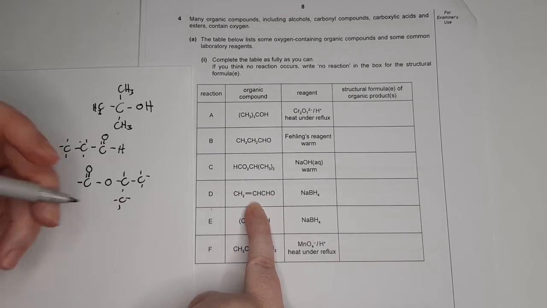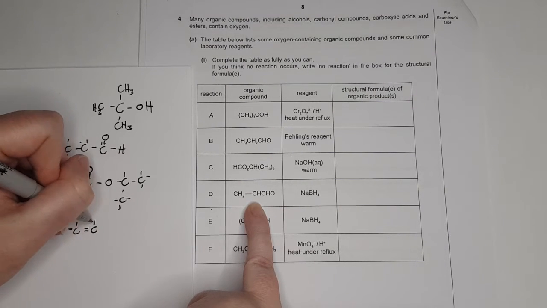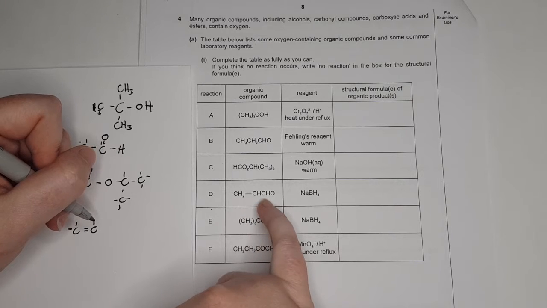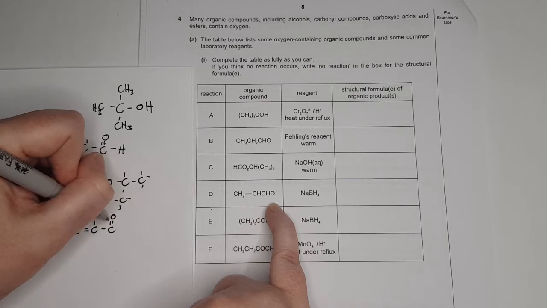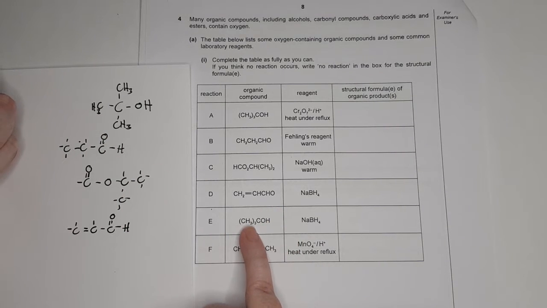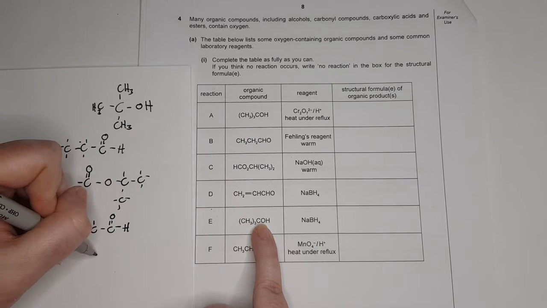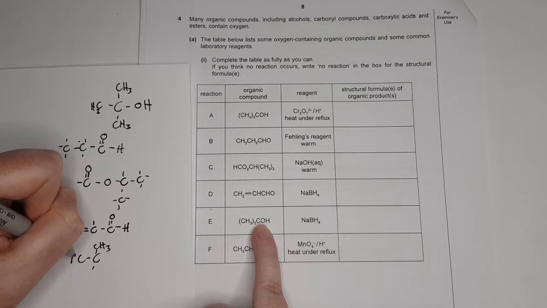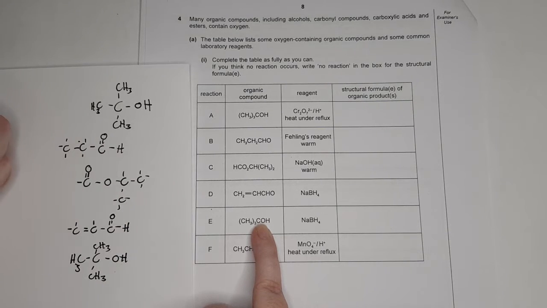Then I've got CH2 double bonded to CH, and then another CHO. So that next C must be another aldehyde. Then I've got CH3, CH3, 3 on that C. So that's the same as our first one. So I've got carbon with 3 CH3 groups attached to an OH.